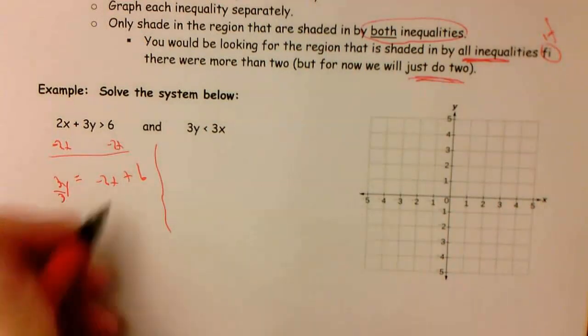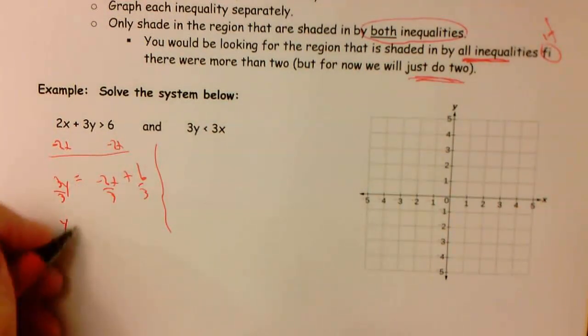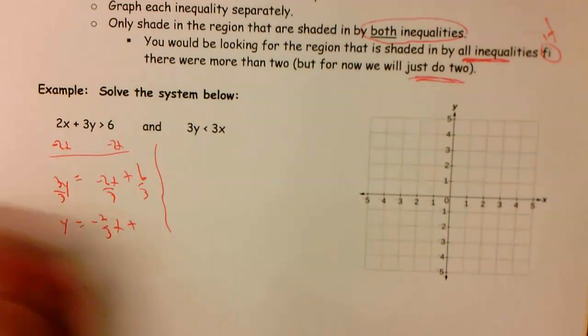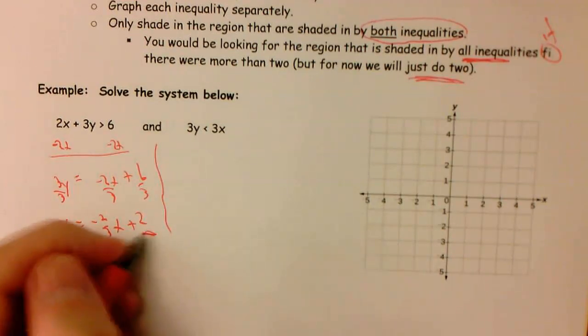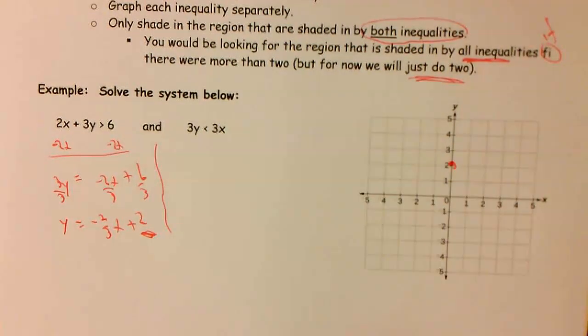And then divide everything by 3. And I get y equals negative 2/3 x plus 2. And I'm ready to graph, right? This is your y-intercept, the 2. So I'm going to put a dot there.